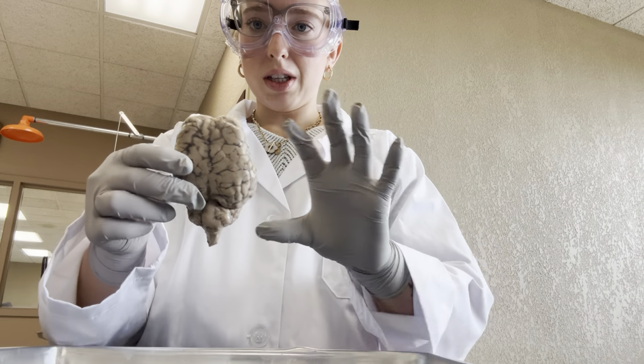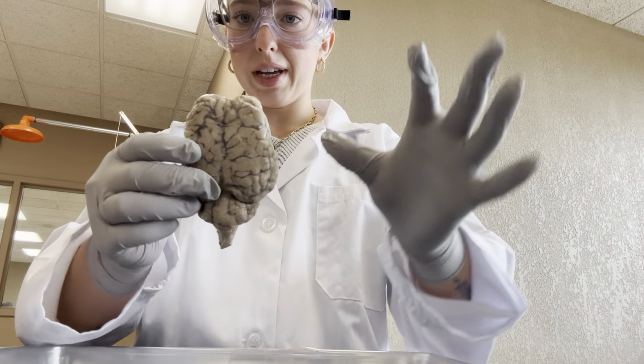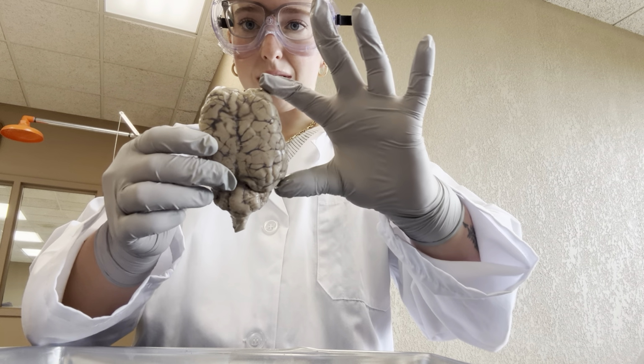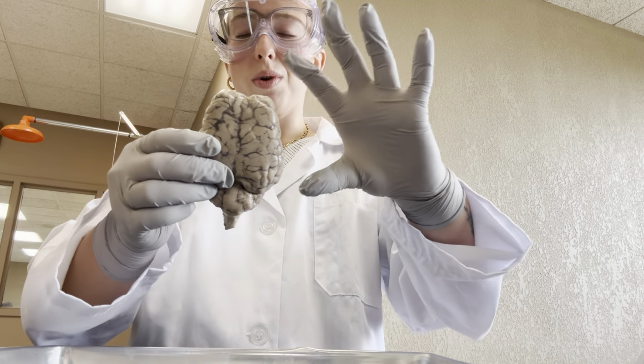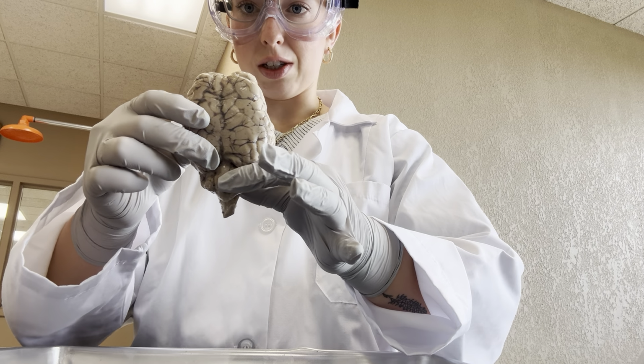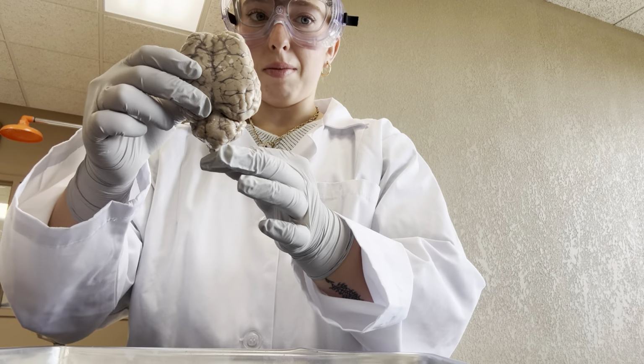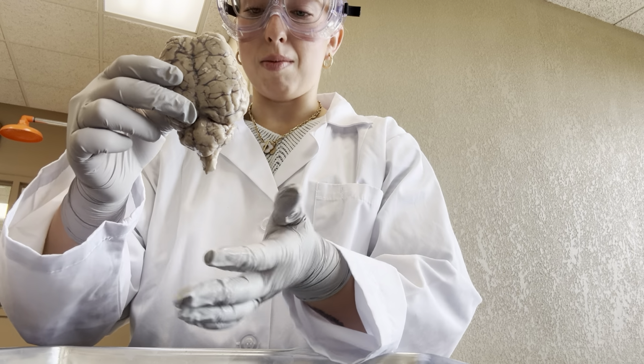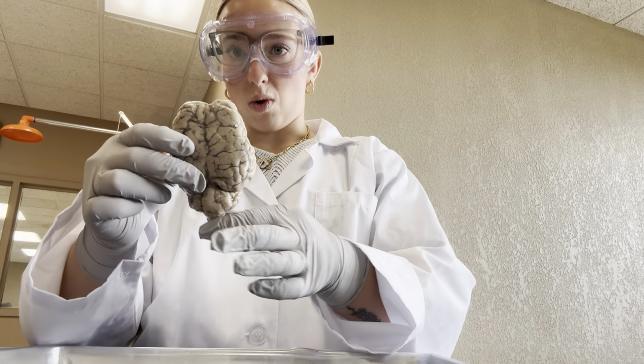Now, when we're just looking at our brain here, we kind of see three main sections. We have this bigger section here, which is our cerebrum, this next one here, which is our cerebellum, and then the bottom here, which is the brain stem, and it also attaches to our spinal cord.